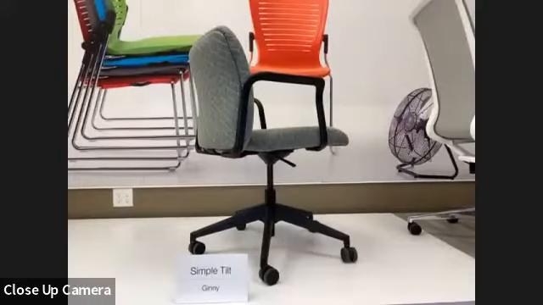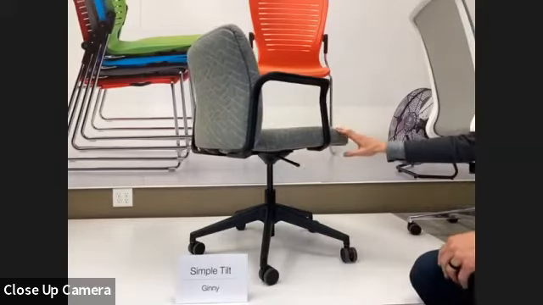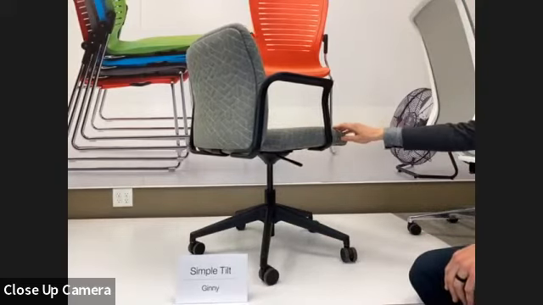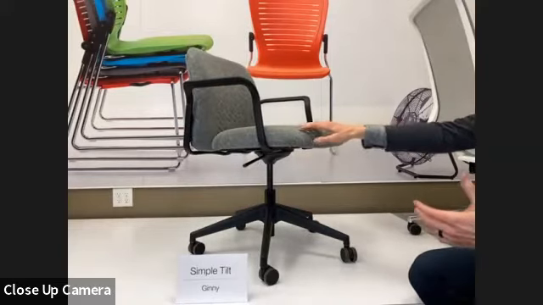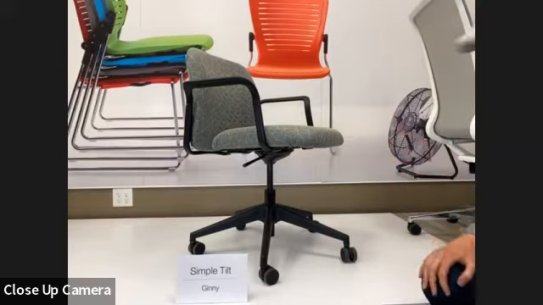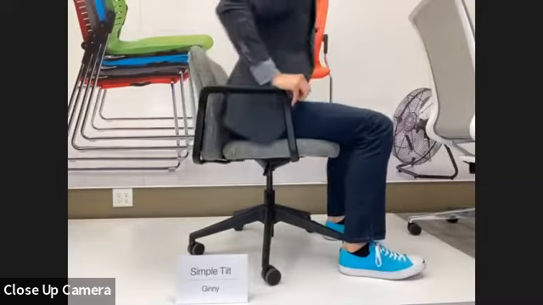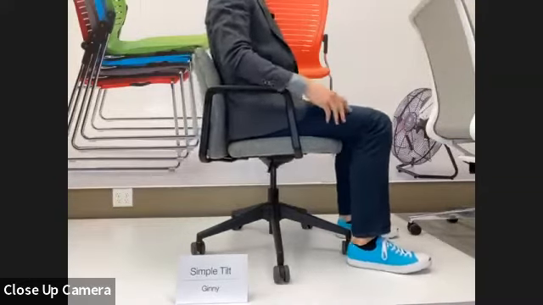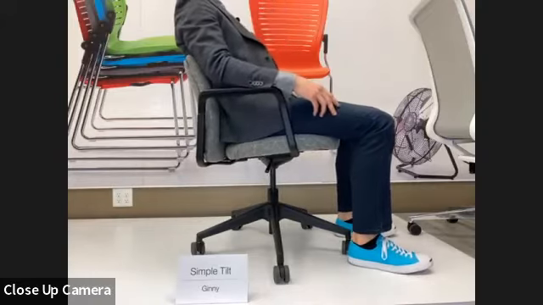So this first one is going to be what we call a simple tilt mechanism. Now this mechanism is on a Gini multitasker, but you can see how from an aesthetic standpoint, it's very simple, it's very clean, there's only one lever, it's not intimidating at all. When I jump in the chair, the first thing you're gonna notice is my shoes. Is that the first thing you noticed?